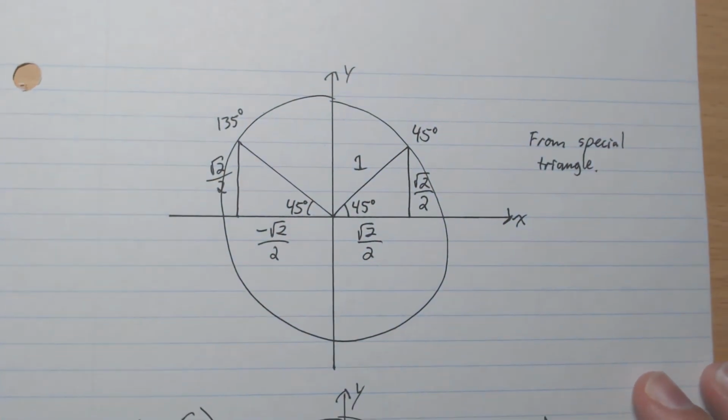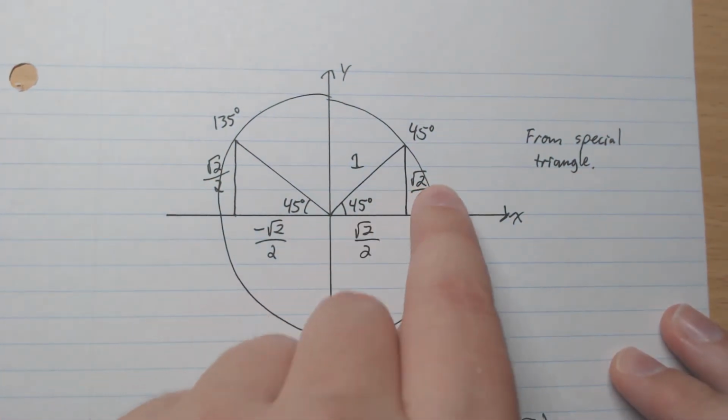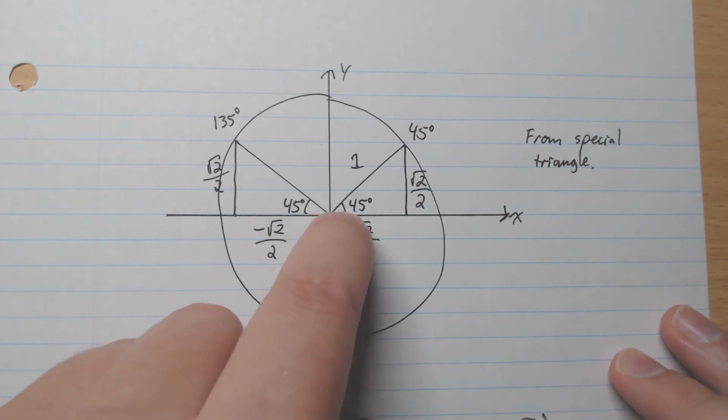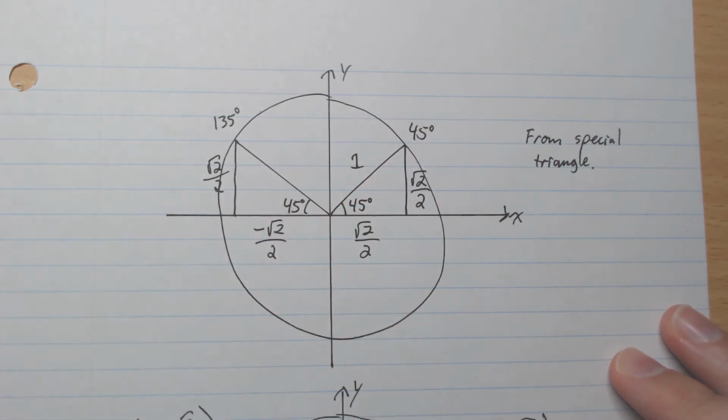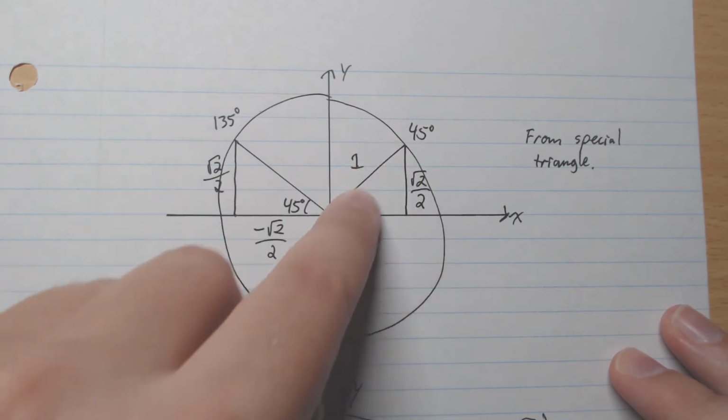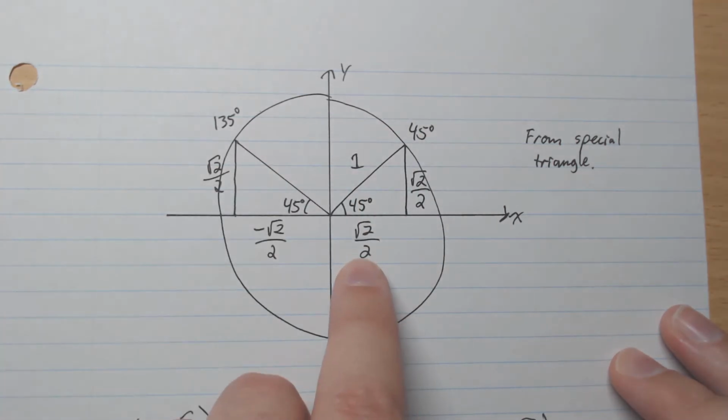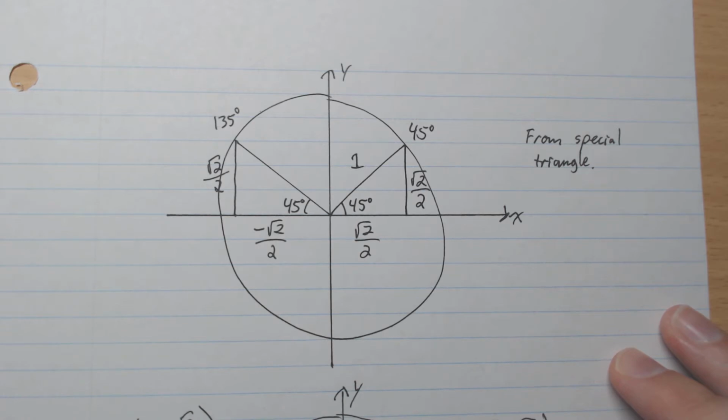Okay, so from a special triangle here, root 2 over 2, root 2 over 2, and 1, this is at 45 degrees like that, we have values on our unit circle. So at 45 degrees, the x value is root 2 over 2, and the y value is root 2 over 2 as well.